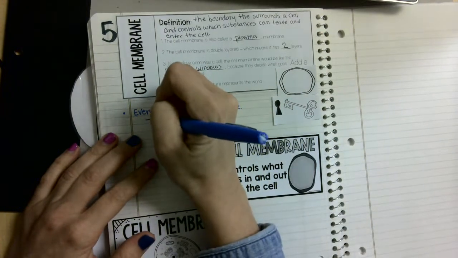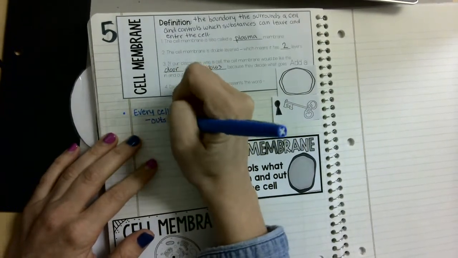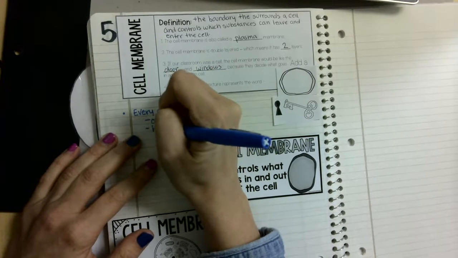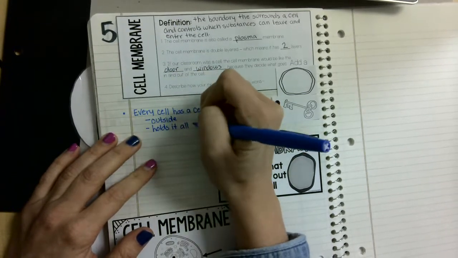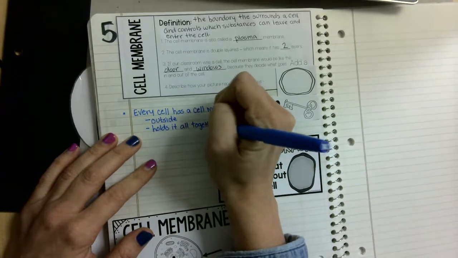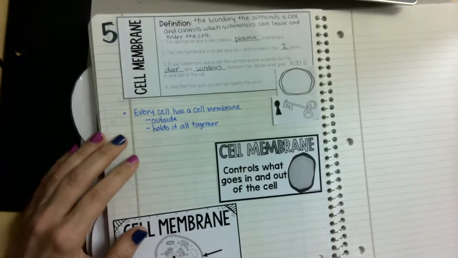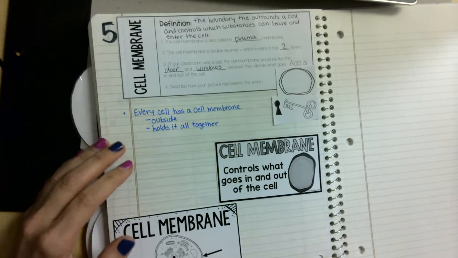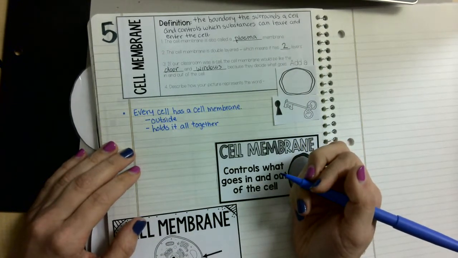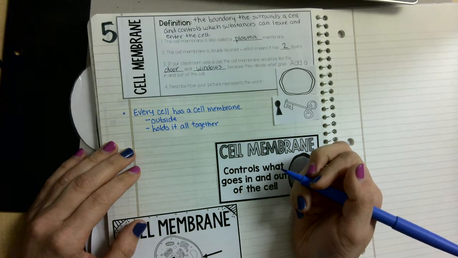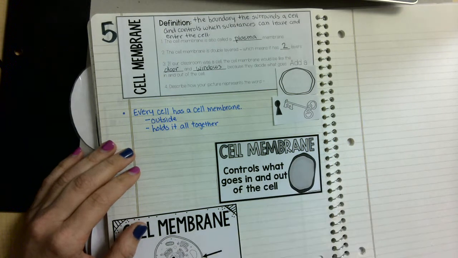It is outside of the cell and it holds it together. Holds it all together. We know that it controls the flow of material in and out of the cell, so we don't need to write that again. Think of that kind of like the gate to a castle. There's another analogy.